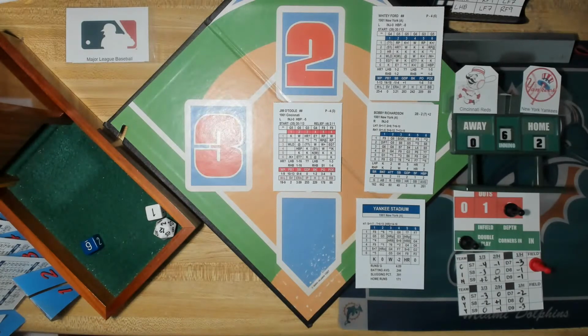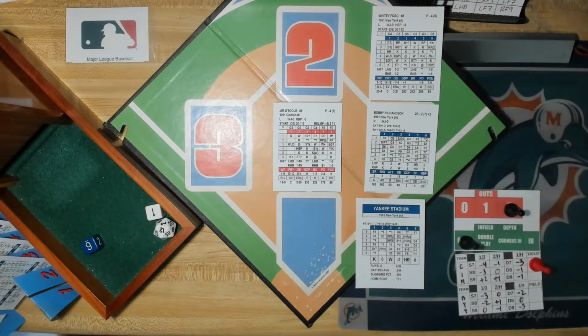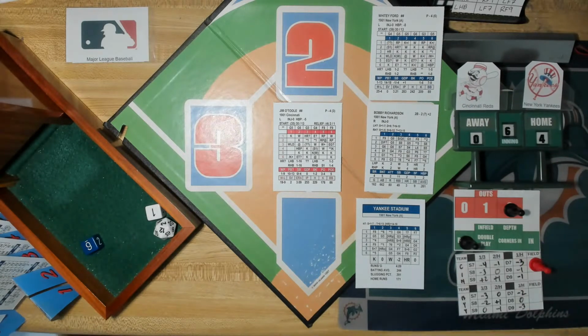Bobby Richardson is 4 for 4 today. He has been excellent. And that is a 2 RBI single by Bobby Richardson. And the Yankees now have a 4-0 lead here in this demo game. Whitey Ford may be pitching a shutout, but I think Bobby Richardson's going to get player of the game honors for this one. Jim O'Toole can't believe it. Kasko couldn't make the play. And the Yankees now have a 4-0 lead here with 2 outs in the bottom of the 6th.